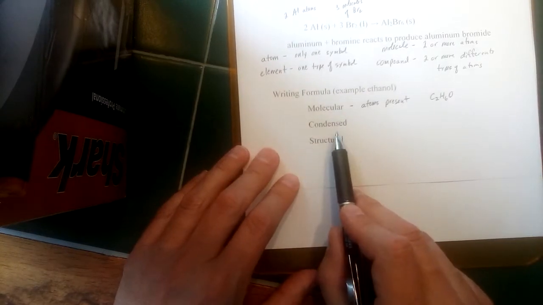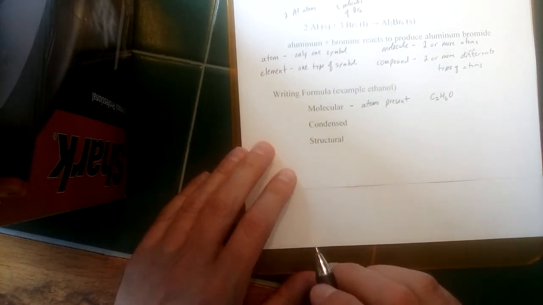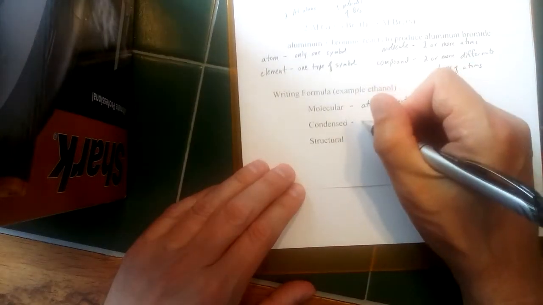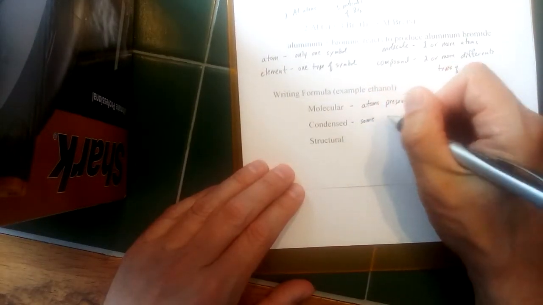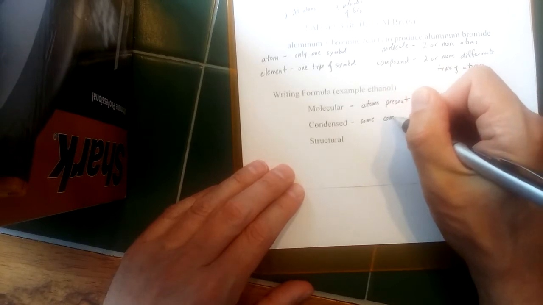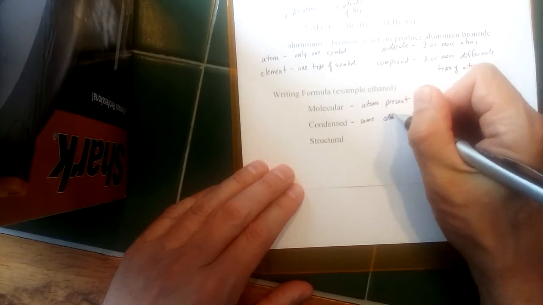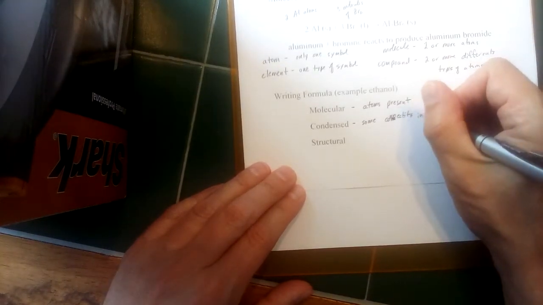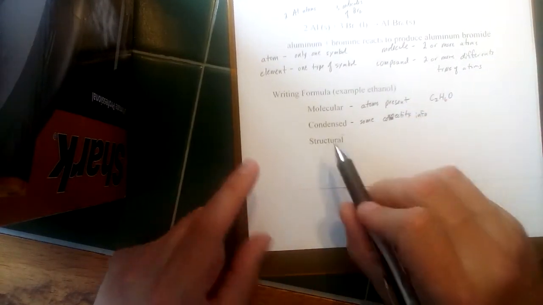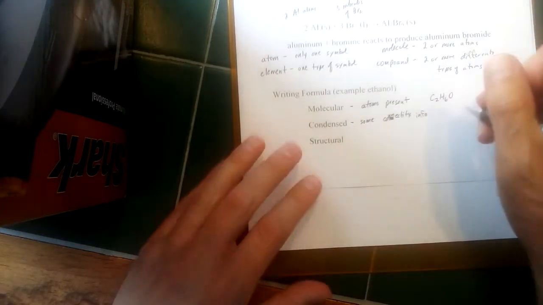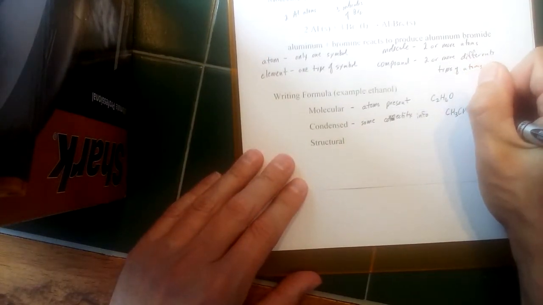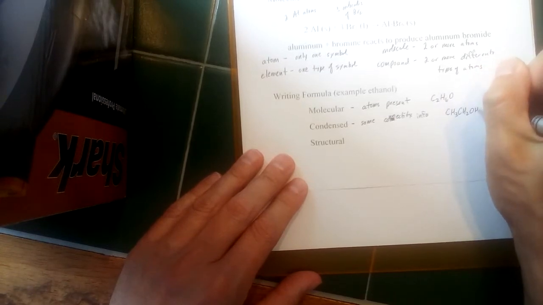We might use what's called a condensed formula, and a condensed formula presents some information about how the atoms are connected. So I'm going to put some connectivity info. So the same compound, ethanol, you might write it as CH3CH2OH.